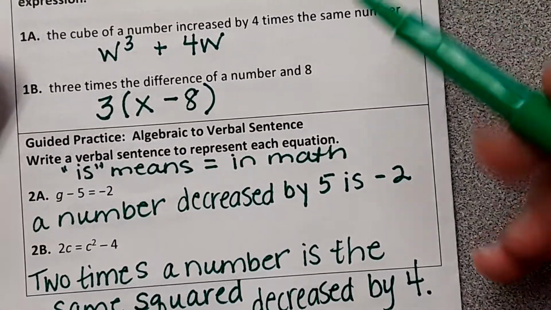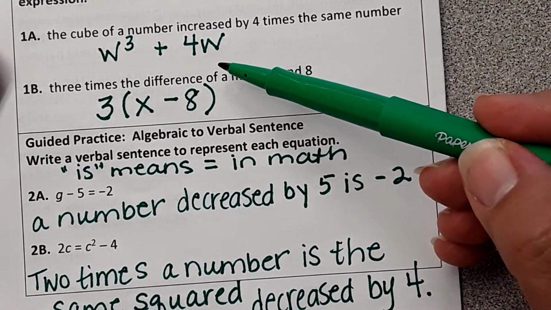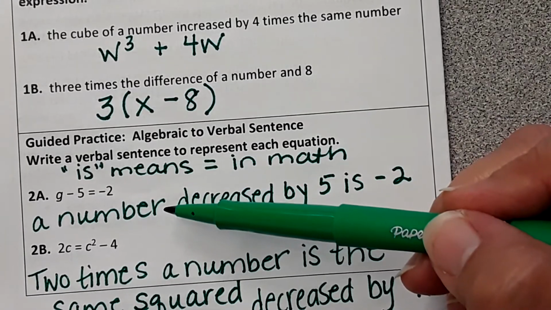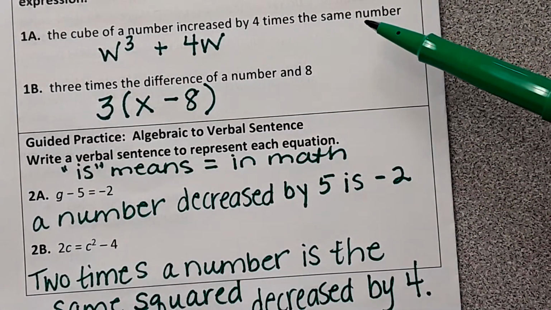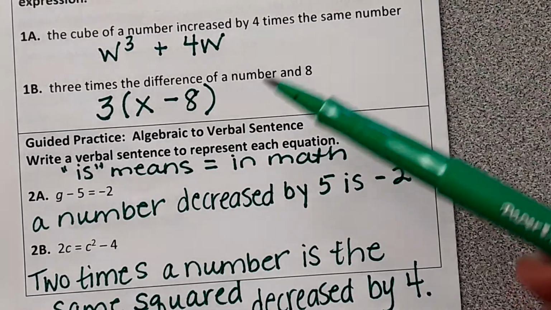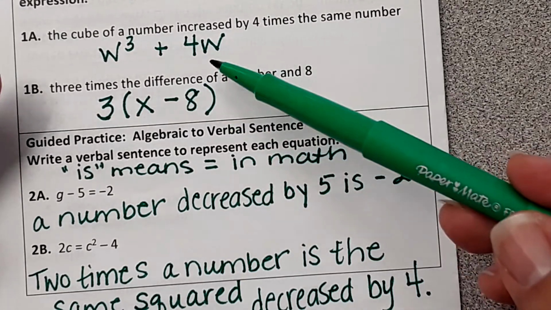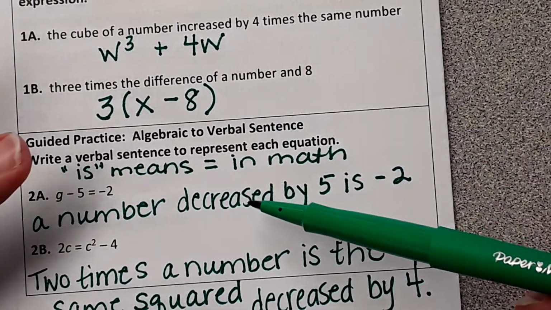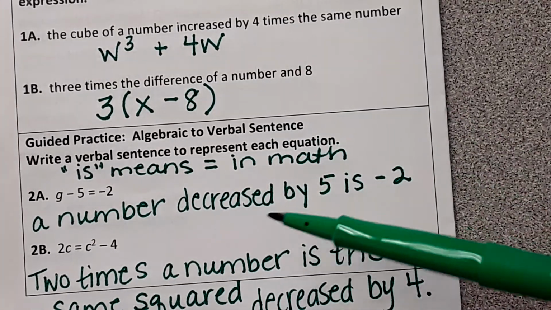So again, we took a verbal expression and wrote it as an algebraic expression. We took an algebraic expression and wrote it as a verbal expression. Are there any questions that I need to go over? You guys, the difference between, so these are words, these are expressions because they don't have an equal sign. I shouldn't say these are expressions, these are sentences because they have an equal sign. So you're going to do both of these tonight. Okay?